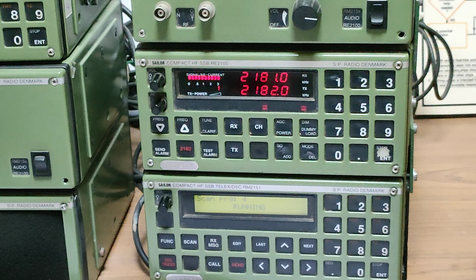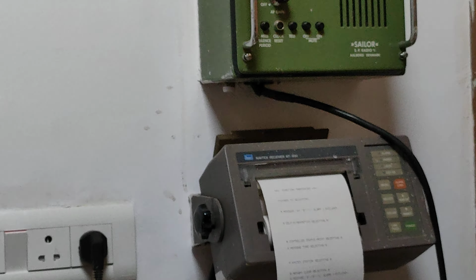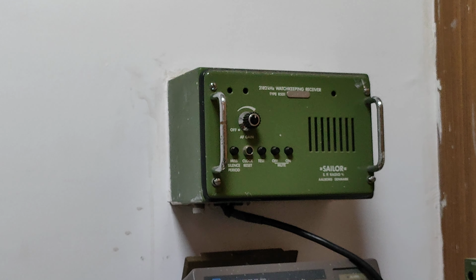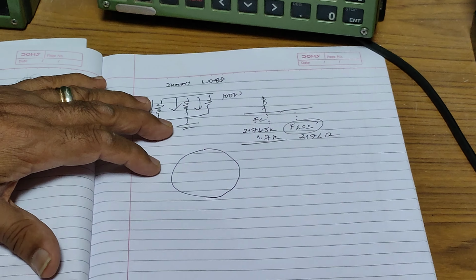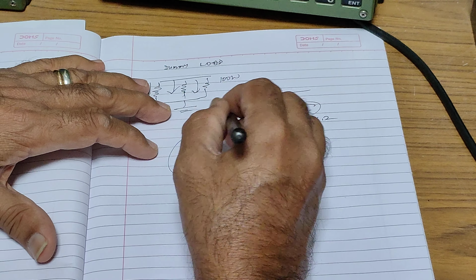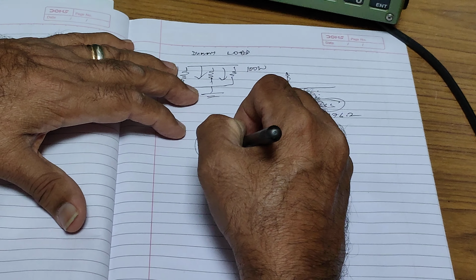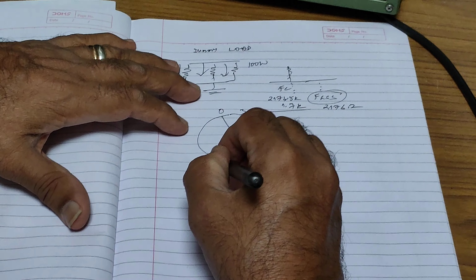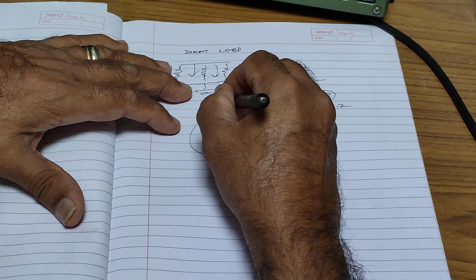Now earlier we used to have what is called a watch keeping receiver, 2182 kilohertz watch keeping receiver. Now you see here on your screen, on your software, you'll have like this. From 0 to 3 and 30 to 33, this is marked in blue color.